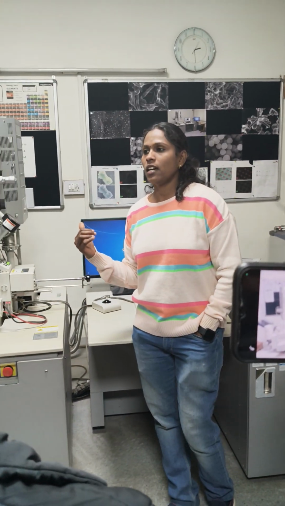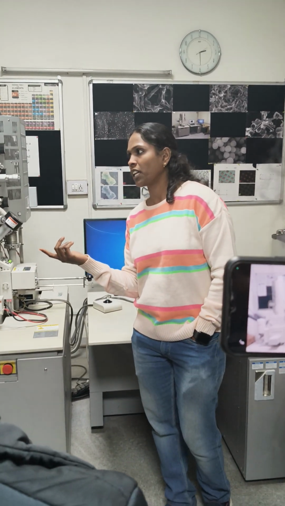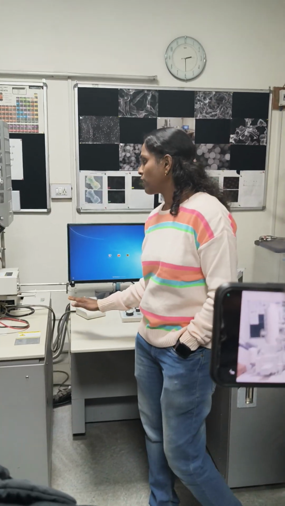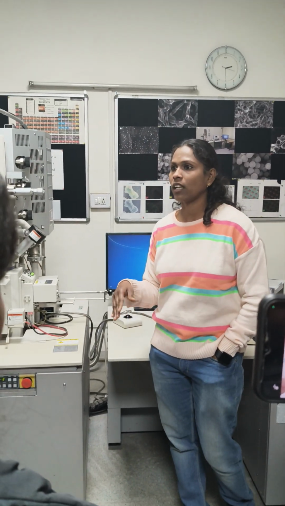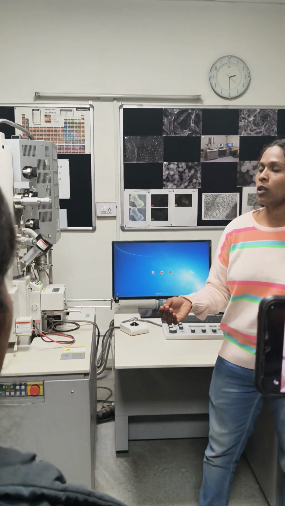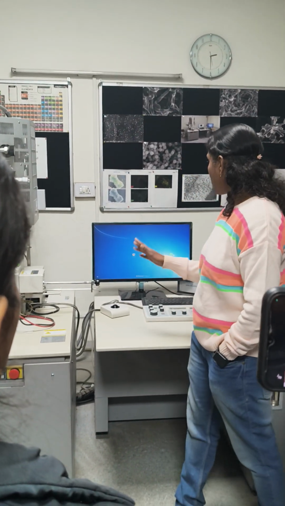Okay, and here we are doing platinum coating as well as gold coating, but mainly we are analyzing nanomaterials, so we are using platinum coating. It gives higher resolution than gold coating, because the particle size of gold is very high compared to platinum. Okay, so this is the main thing.